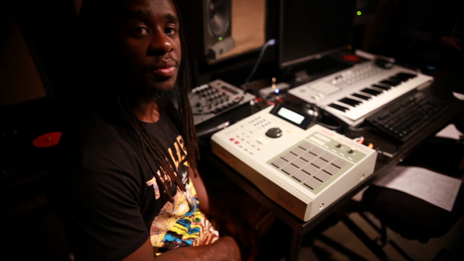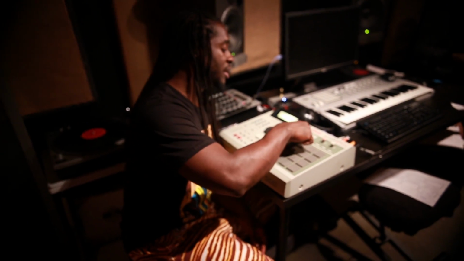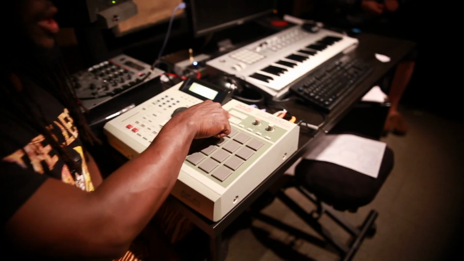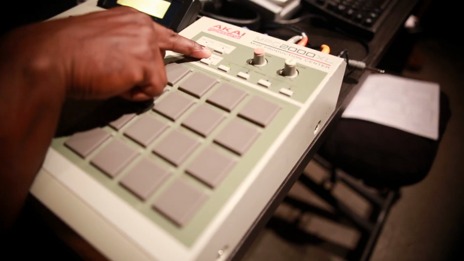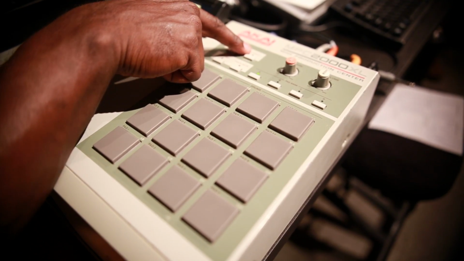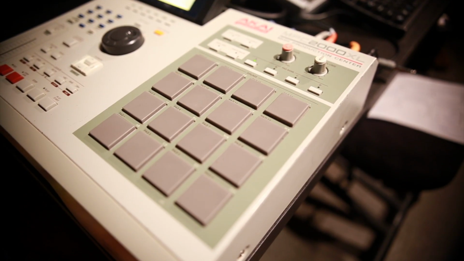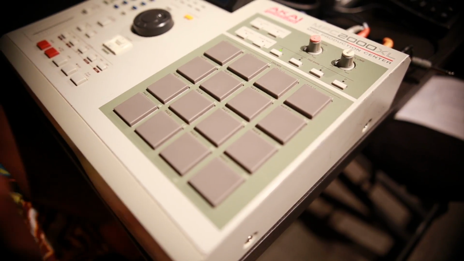So if you're not familiar with your 16 levels button on your MPC, it's this button right here between the full level button and your record gain. It says 16 levels on the top of it, and it has a little button here that illuminates green whenever you activate it. But before you can use 16 levels, you gotta have a sample. So let's get a sample in here.